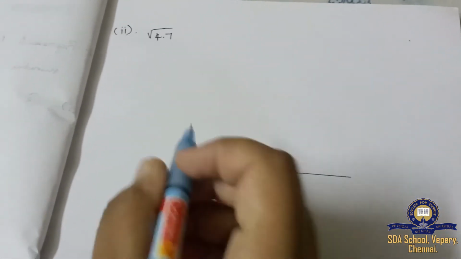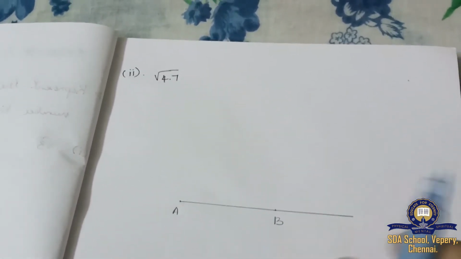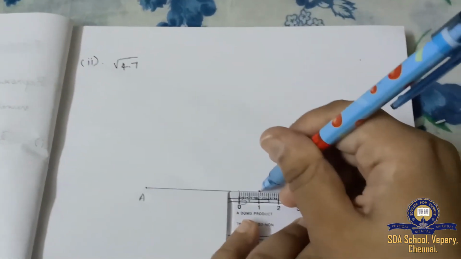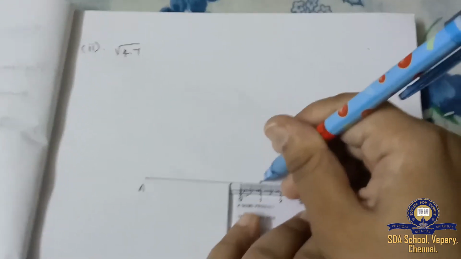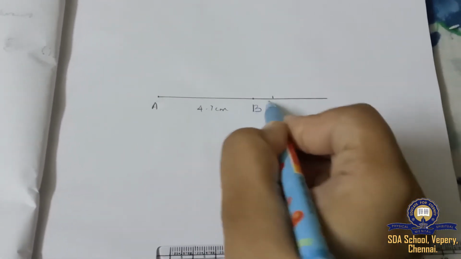Let this point be A, this point be B. You get it? Okay. Next, I will extend it by 1 centimeter. Just 1 centimeter, and mark it as C. Till here it is 4.7 centimeters. Till here it is 1 centimeter.